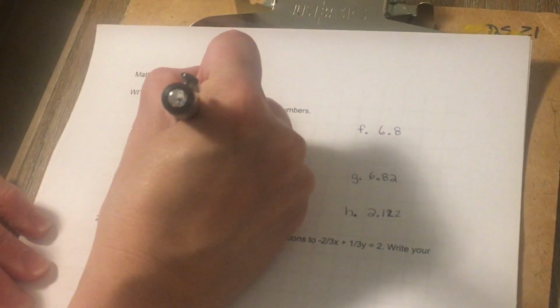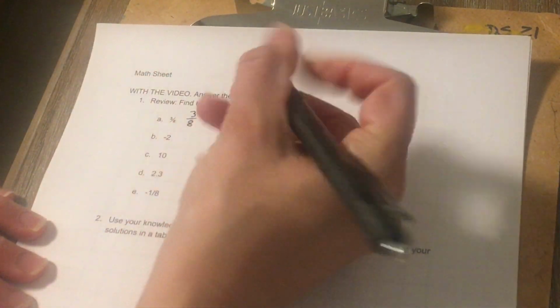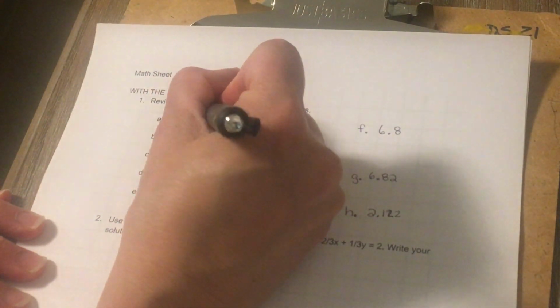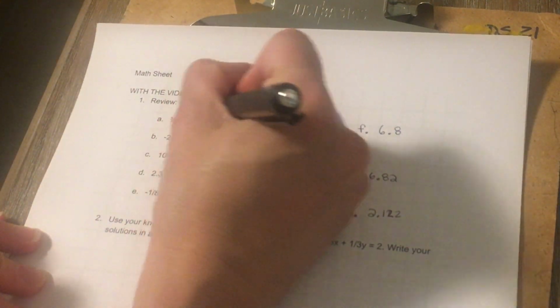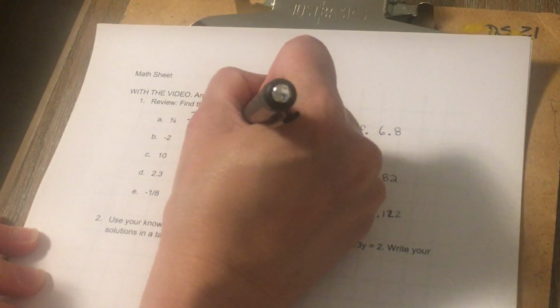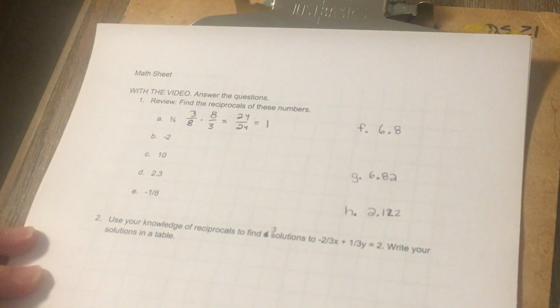So 3/8, the reciprocal, this is an easy one, you just flip it, 8/3. And why is that reciprocal? Because if you multiply them together, you will get the number 1. 3 times 8, 24. 8 times 3, 24 equals 1. Yep, so these are your two reciprocals.